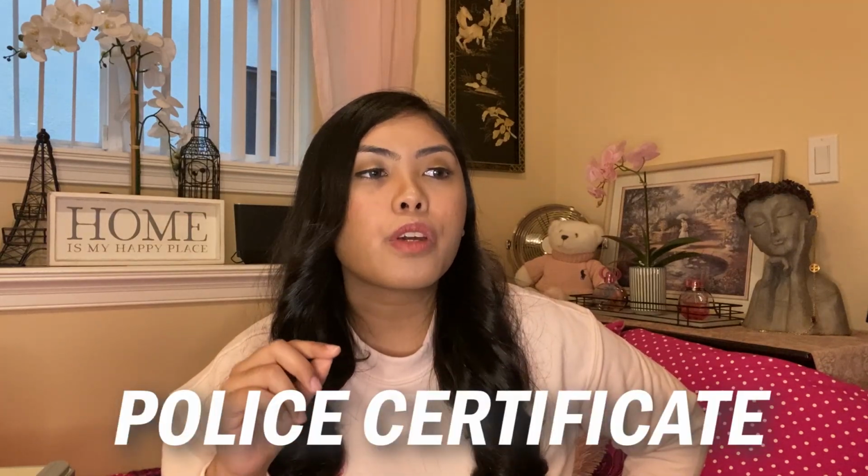Get a police certificate before you apply if you need one. I think the police certificate is needed for people who lived abroad for like 6 months or so, and then went back to the Philippines or the origin country. I didn't do that because I didn't live abroad, but if you did, I think you need to look into that too.